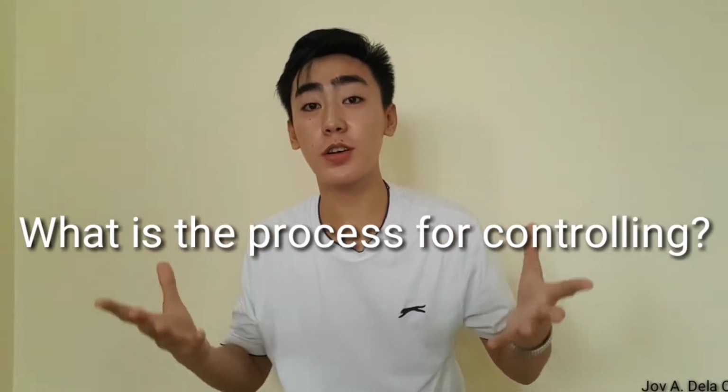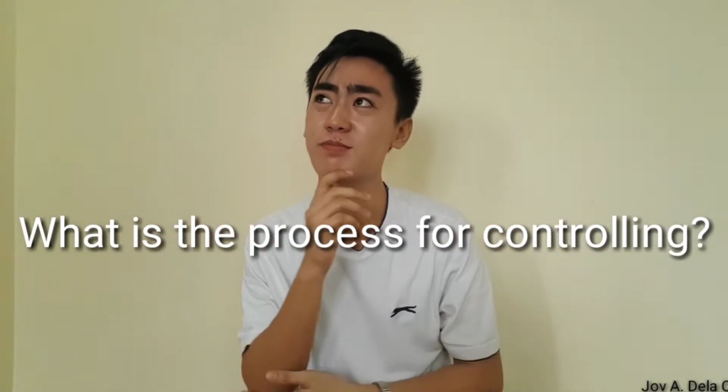Okay, so we all know the meaning of controlling. So I wanna know, what is the process for controlling? Okay, so what now is the process of controlling? The controlling process class involves 3 steps. So number 1 is to actually measure the actual performance. Number 2 is to compare actual performance against a standard. And 3, taking managerial action to correct deviations or to address inadequate standards.